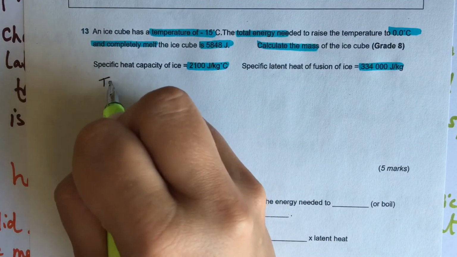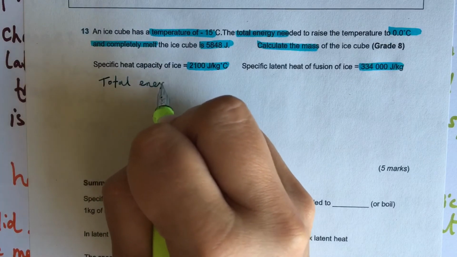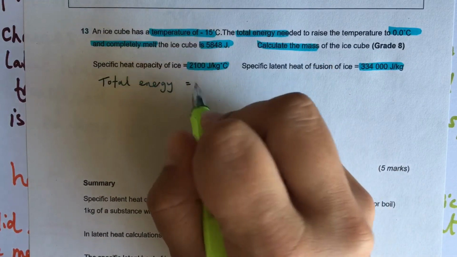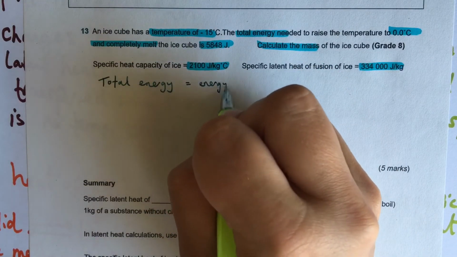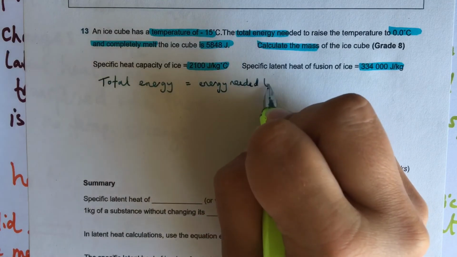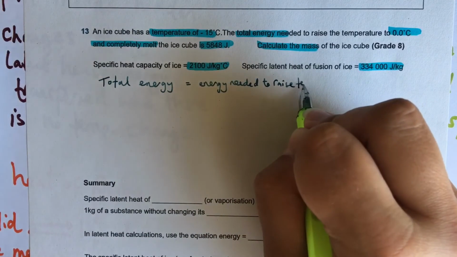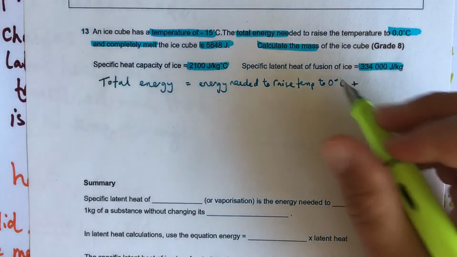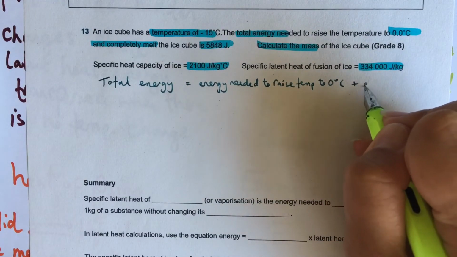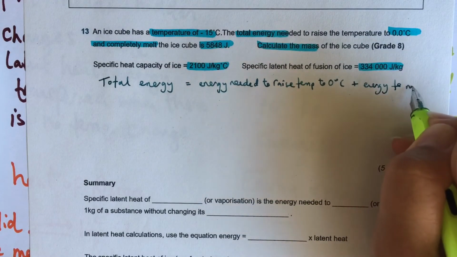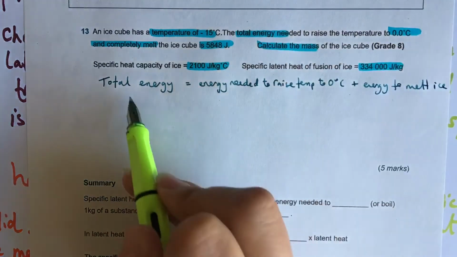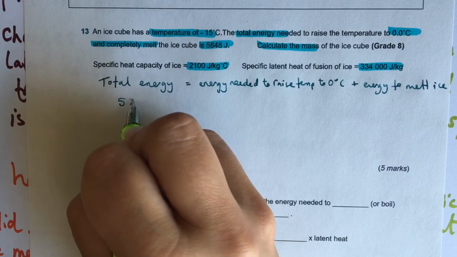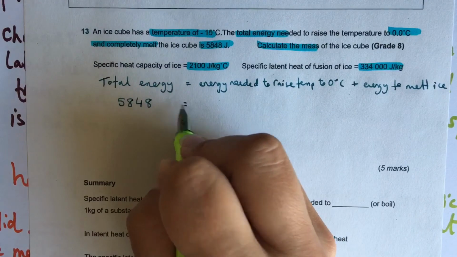So let's think about it like this. The total energy needed is going to be the same as the sum of the energy needed to raise the temperature to 0 plus the energy to melt the ice. Okay, so the total energy, which is 5,848 joules. We do know the total energy.